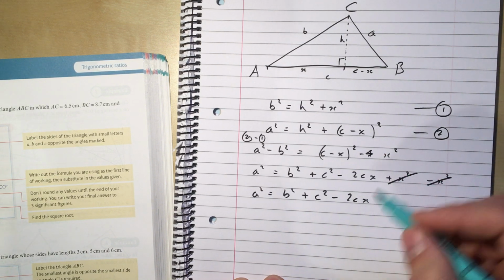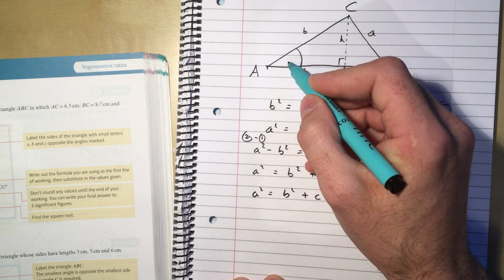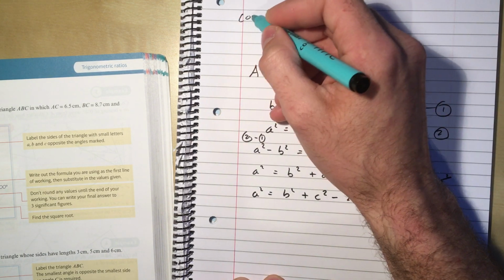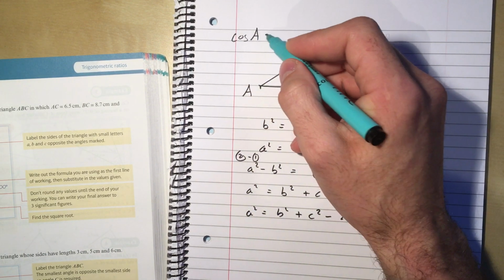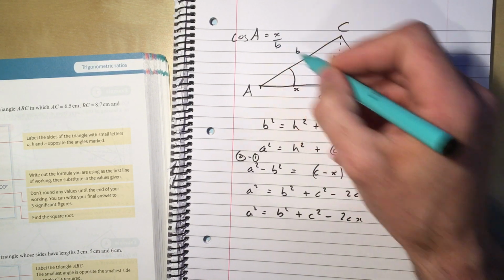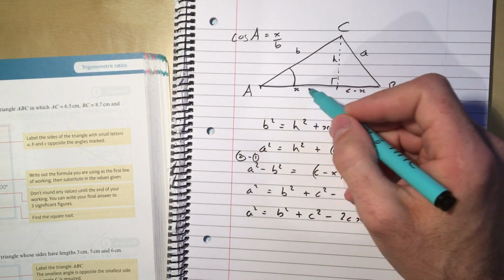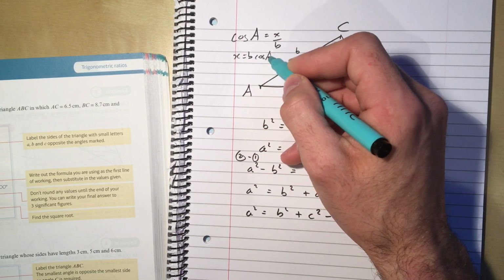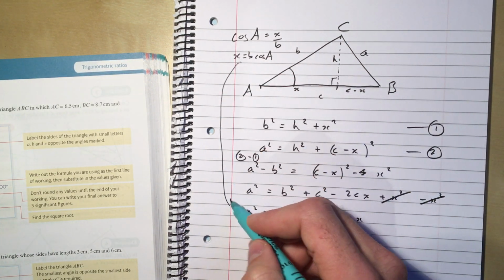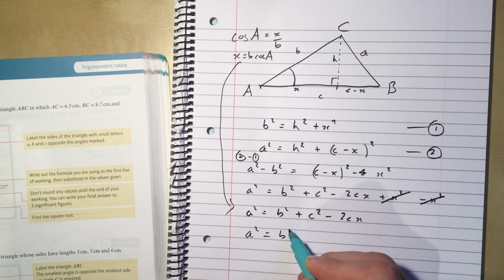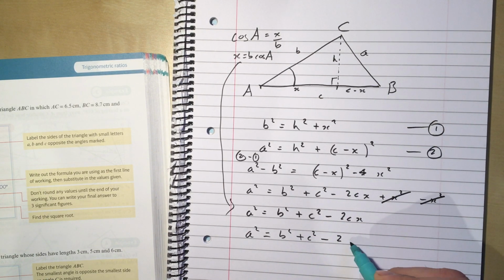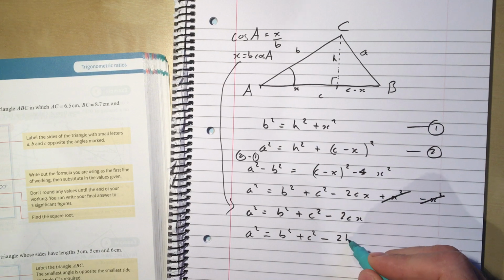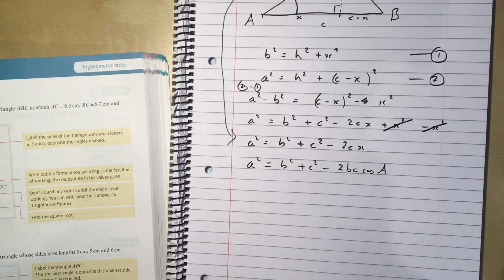Now, if you look at x, well, cosine of angle A is x over b. Okay? So just in this triangle here, adjacent over hypotenuse, so x equals b cos A. So let's just replace the x in this equation here with that. a squared equals b squared plus c squared minus 2c times b cos A. So I'm going to write that as 2bc cos A. And there is the cosine rule, which we know from GCSE that we're familiar with. We can rearrange it if we want to into this form here.